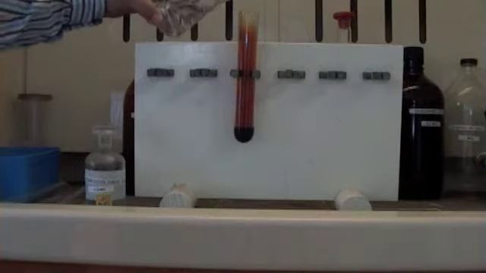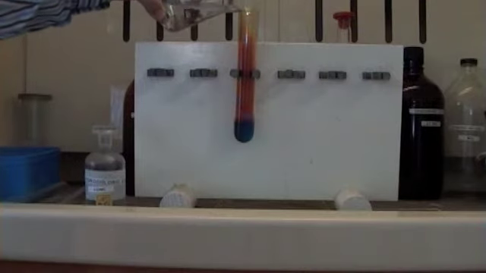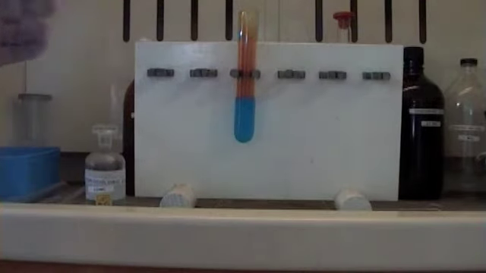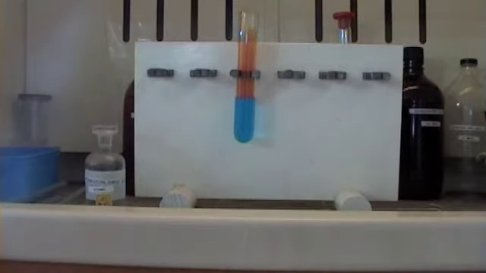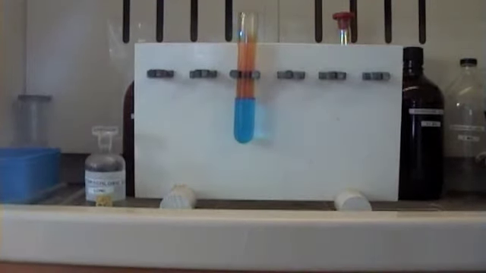So when I do this, we get that colour change to blue. Those are the hydrated copper ions. H2O. No, water, not that American stuff.